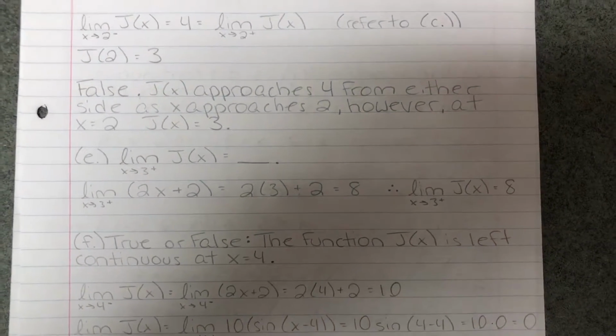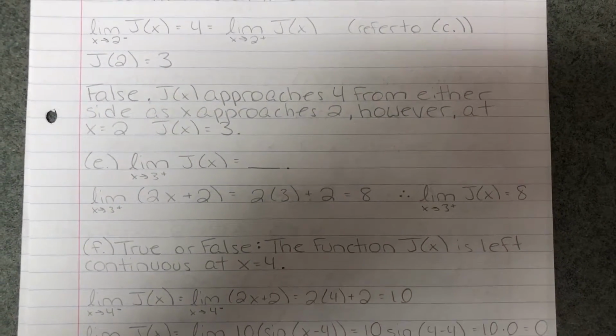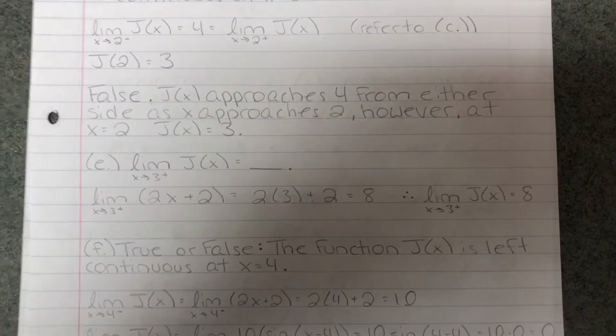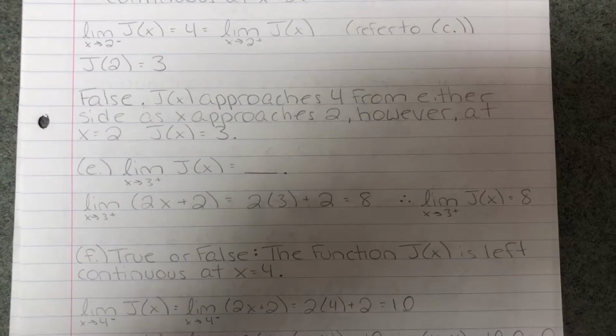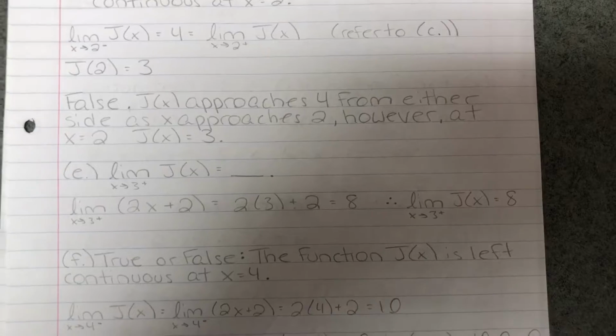Problem E asks us to find the limit as x approaches 3 from the positive direction of j of x. The equation used is 2x plus 2. Plug in and solve. The answer is 8.